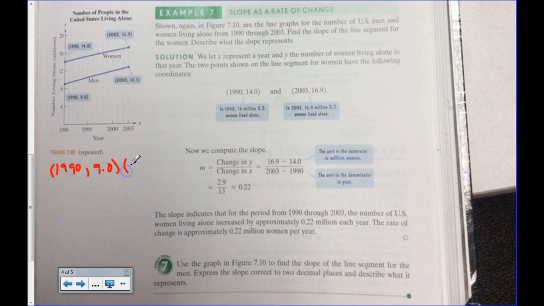And the second one is 2003 and 12.5. Okay? So we need to use our slope equation to find this. So it'll be 12.5 minus 9.0 over 2003 minus 1990.